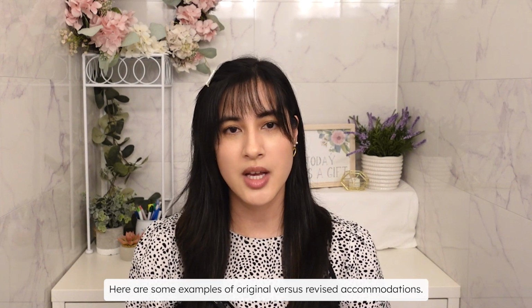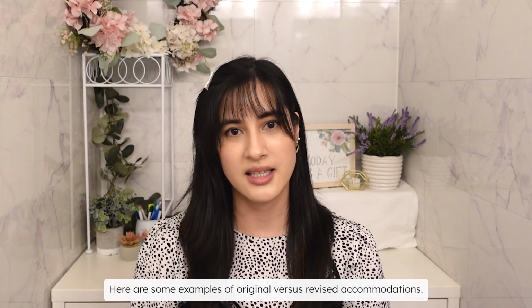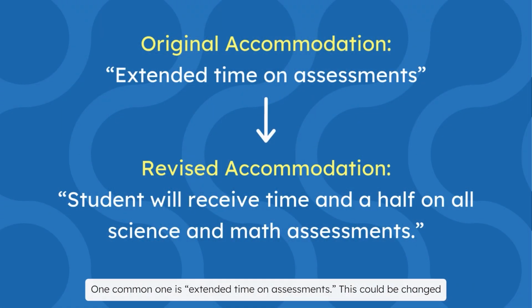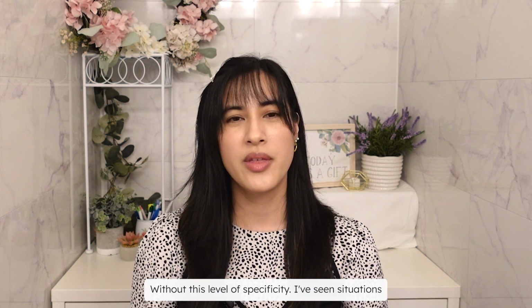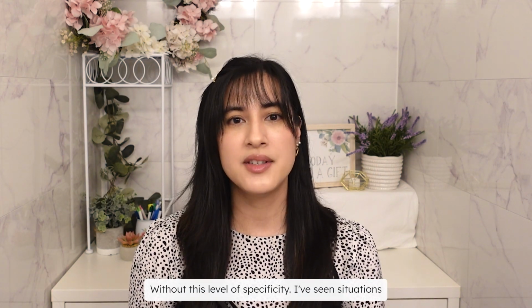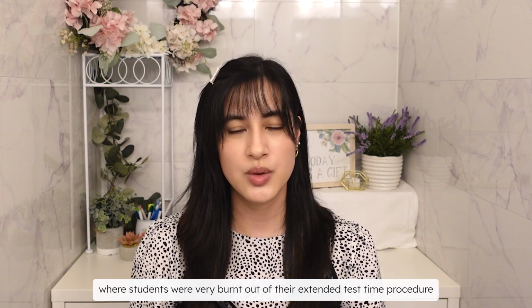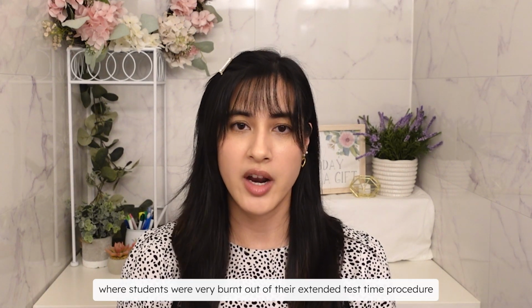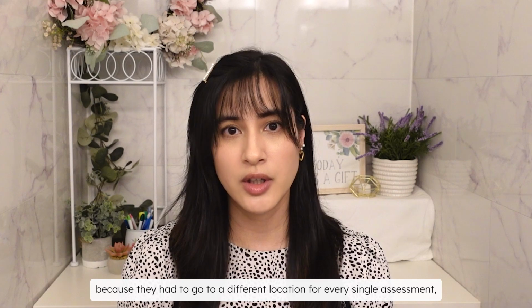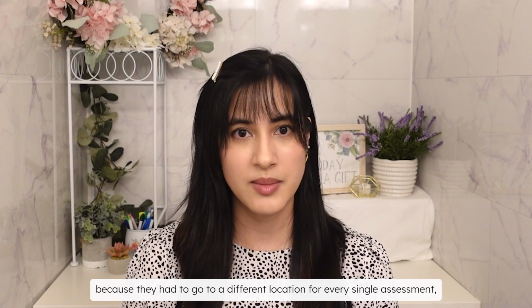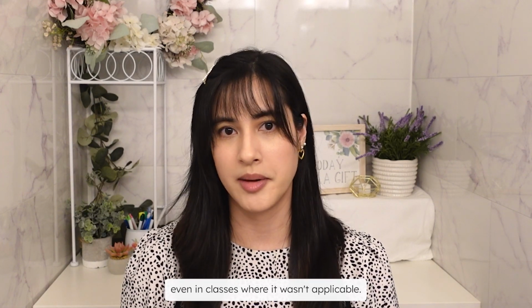Here are some examples of original versus revised accommodations. One common one is extended time on assessments. This could be changed to student will receive time and a half on all science and math assessments. Without this level of specificity, I've seen situations where students were very burnt out of their extended test time procedure because they had to go to a different location for every single assessment, even in classes where it wasn't applicable.